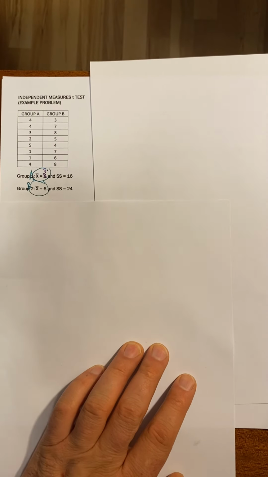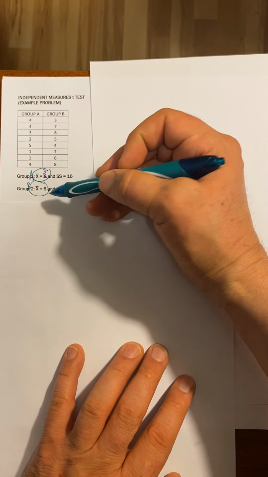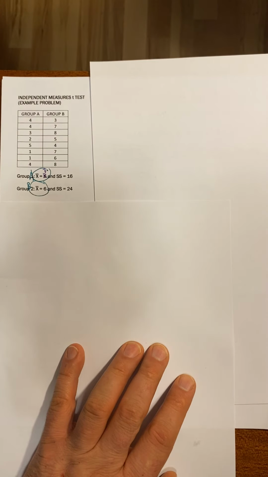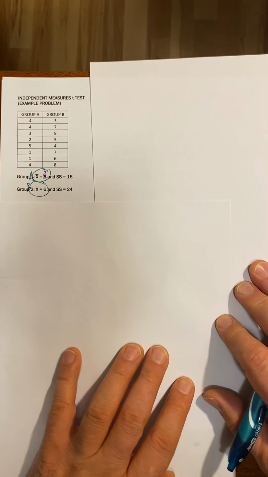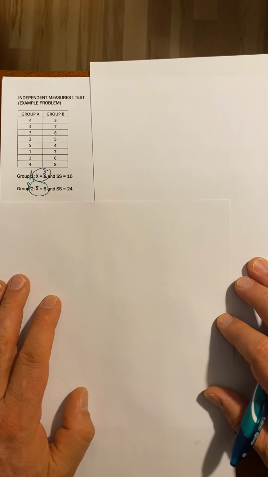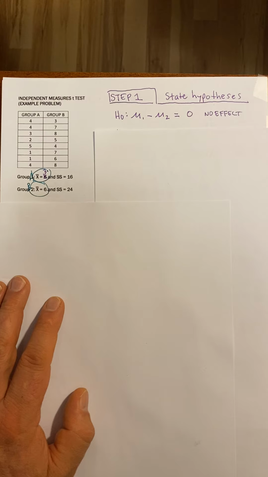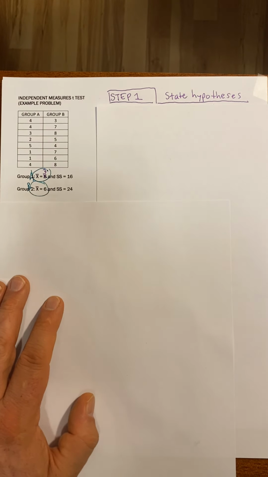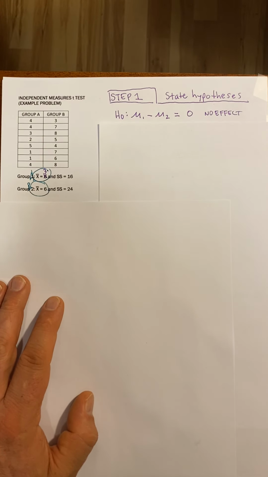The question that we're asking here is, okay, we got this difference between this sample and this sample. Does that difference mean that the treatment was effective, or is that just a difference that's meaningless? Okay, so how do we go about answering that question? First thing we're going to do is our step 1. We're going to state our hypotheses. Remember, we got the 2 hypotheses.